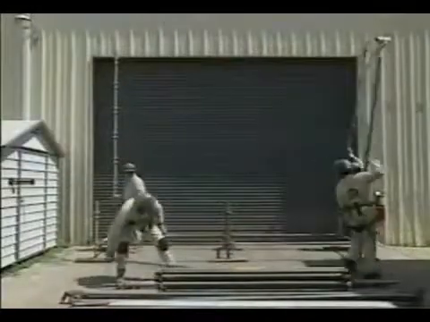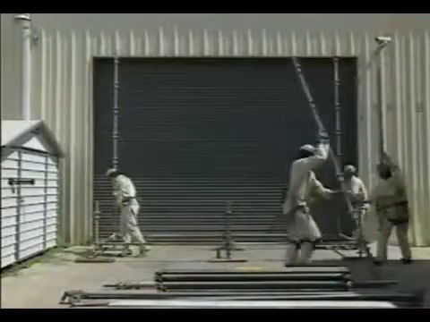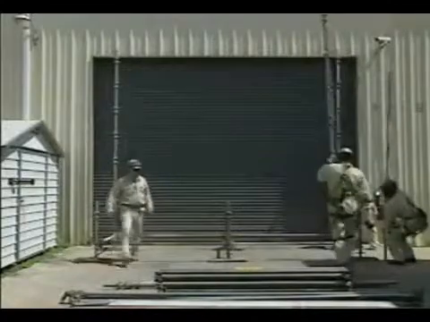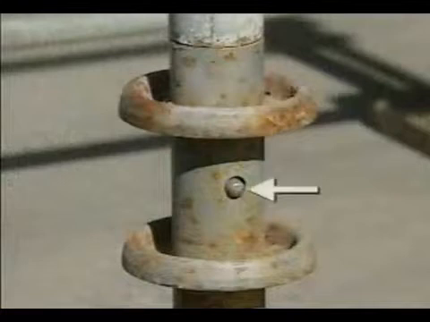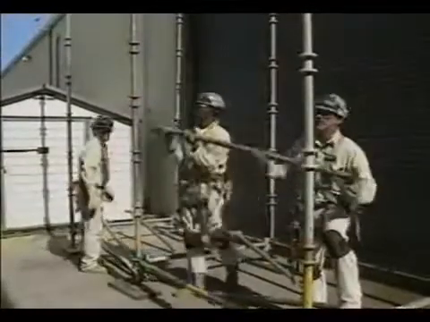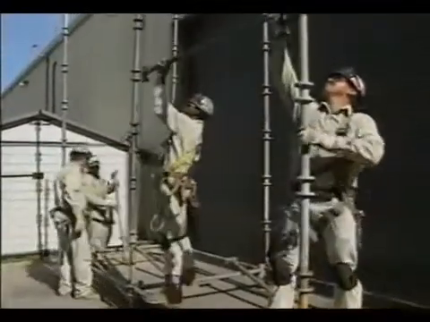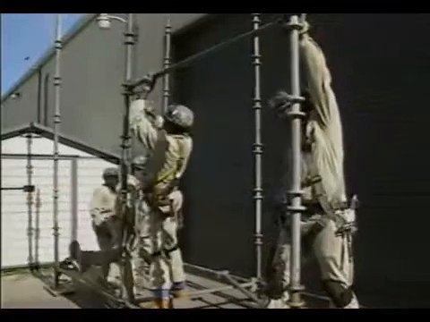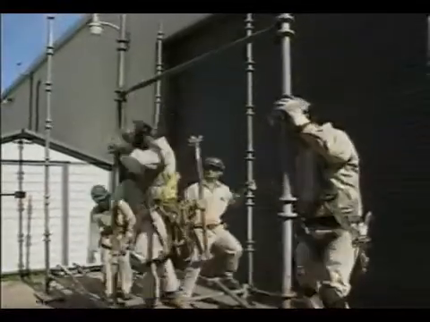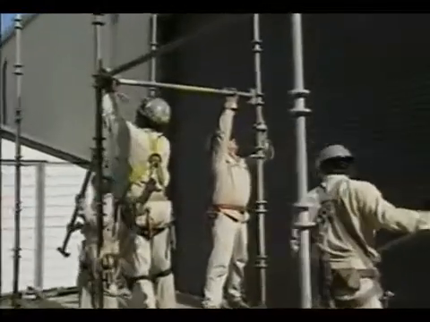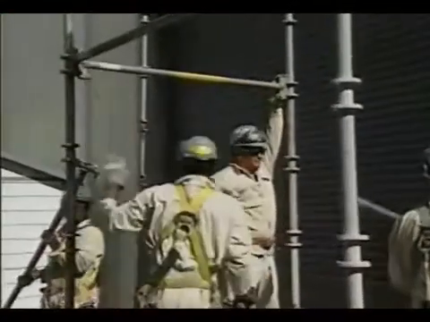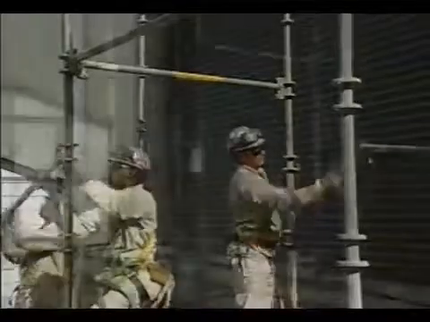With the lower framework in place, the builders next install vertical legs over the coupling pins on top of the starter collars. The coupling pins have spring-loaded pins that lock the vertical legs and the starter collars together. In the next step, the builders install horizontal members to connect the vertical legs. These members are secured, just like the lower members were earlier, by driving in a wedge to lock an end connector over the locking rings on the vertical leg.